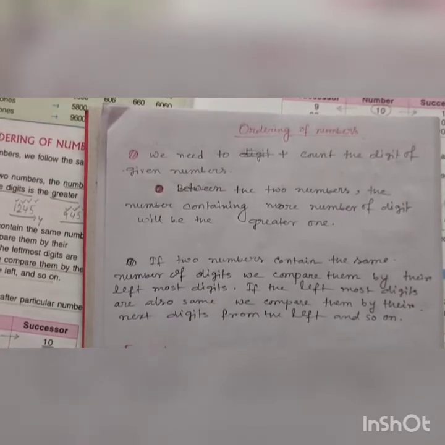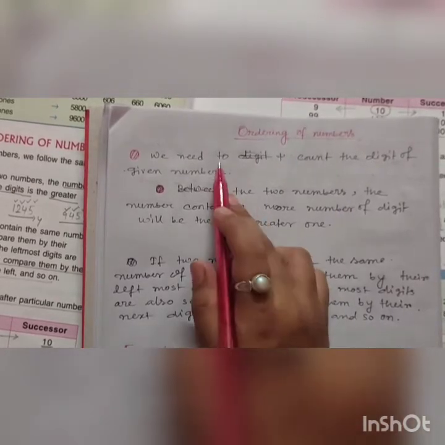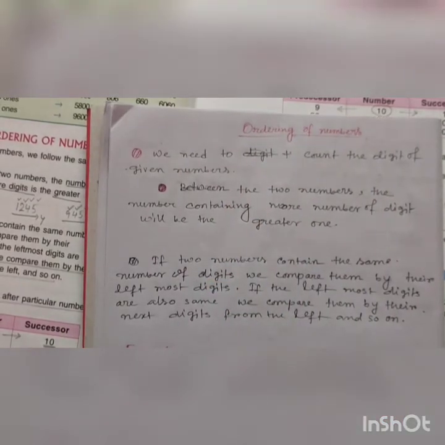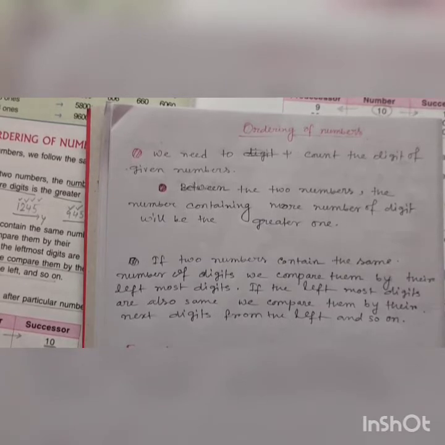For ordering the numbers, first of all we need to count the digits of the given numbers. Each number has some digits, and we have to count how many digits each number has. So first, our task is to count the digits of the given numbers.